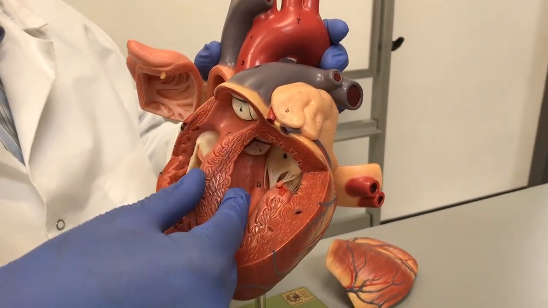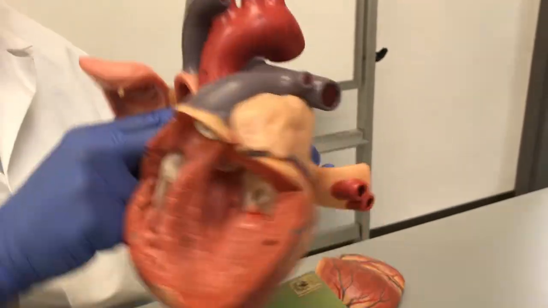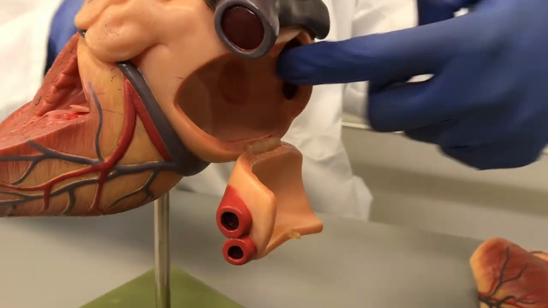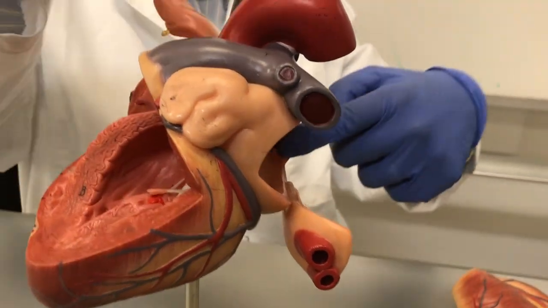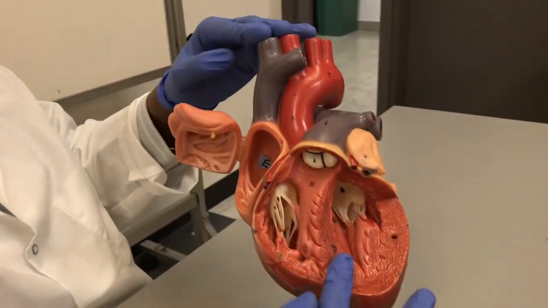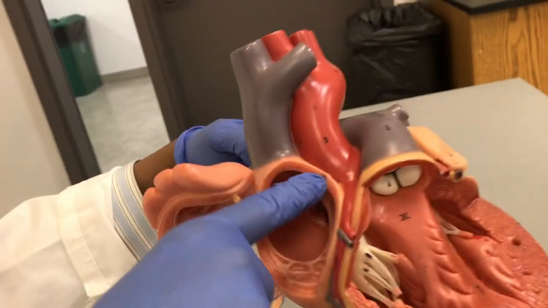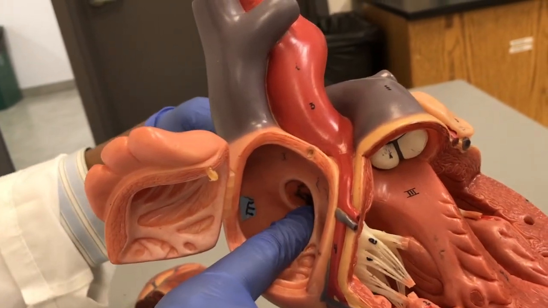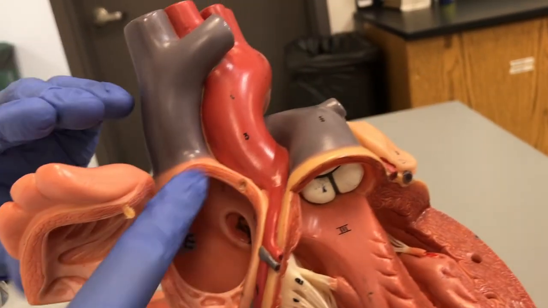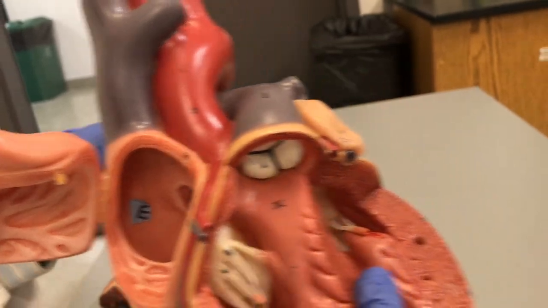interventricular septum. Also, between the right atrium and the left atrium, I can even touch it, there's a muscle connecting the two. And this muscle is called interatrial septum. So here, interventricular septum. On the back here, between the right atrium and the left atrium is the interatrial septum. The atrium, this is interatrial septum, interventricular septum.